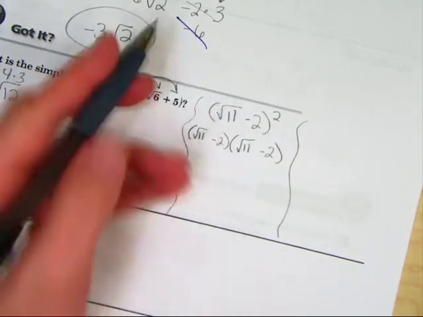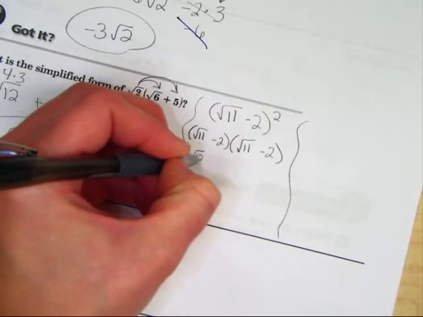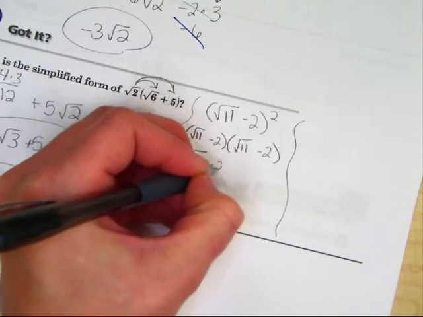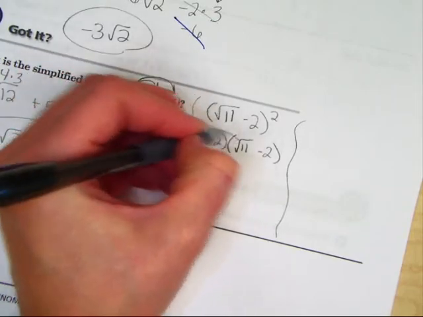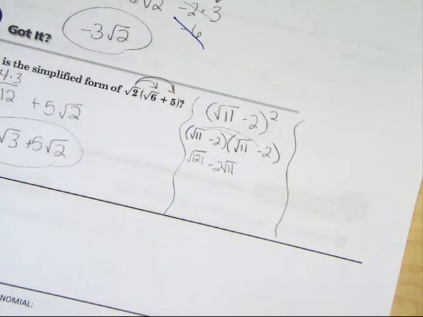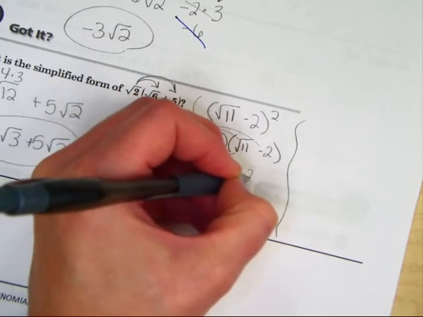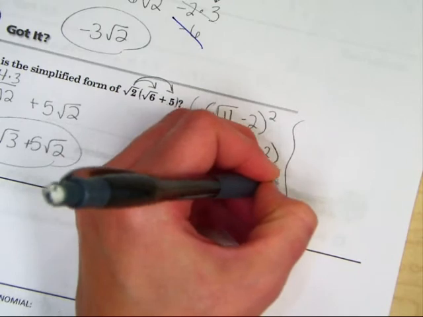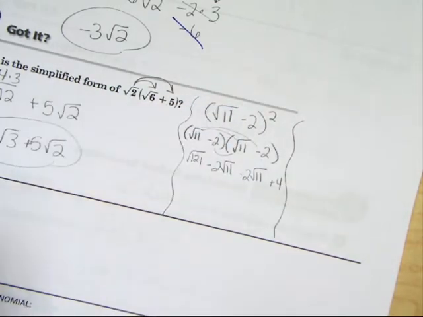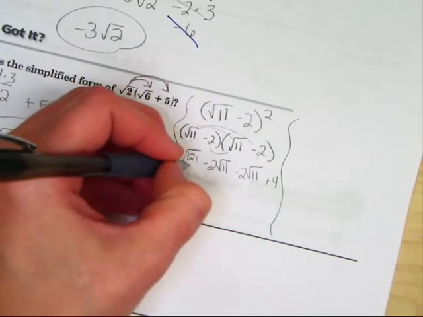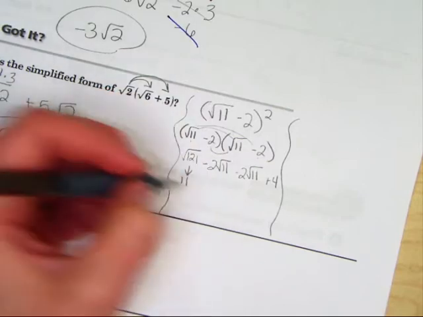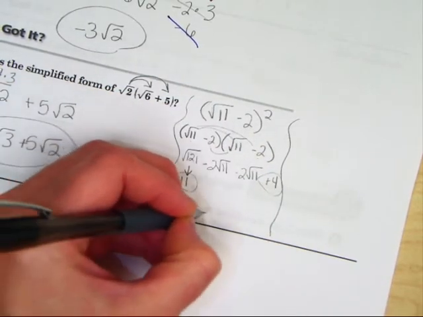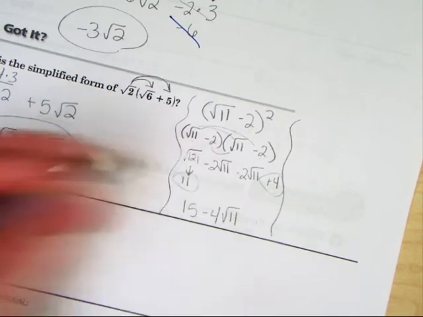Now we'll do 11 times 11 is the square root of 121. We'll do 2 on the outside, minus 2 square roots of 11, and that came from the second arc. And then we have minus 2 square roots of 11 on the inside. And then we get minus 2 times minus 2 is a plus 4. Now the square root of 121 is really 11. So I'm going to do 11 and 4 together makes 15 minus a total of 4 square roots of 11.